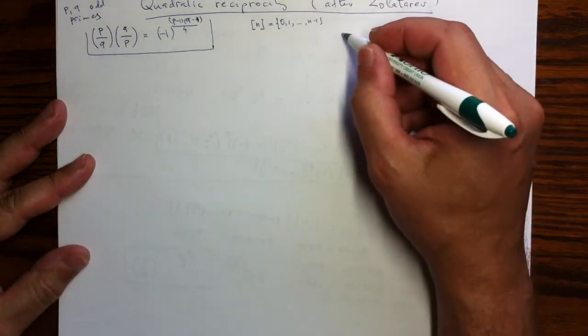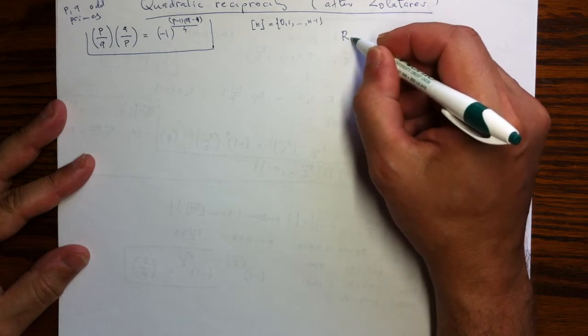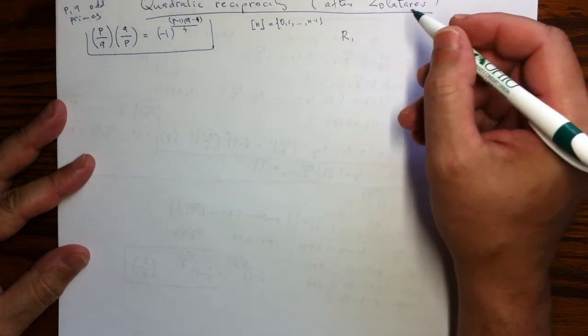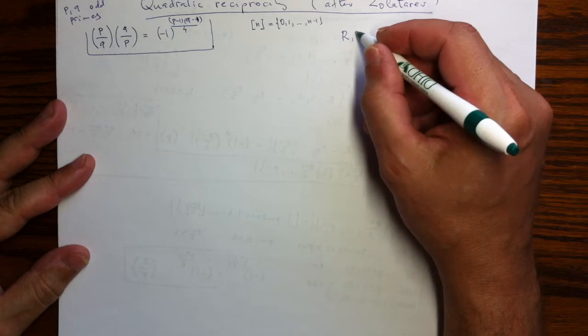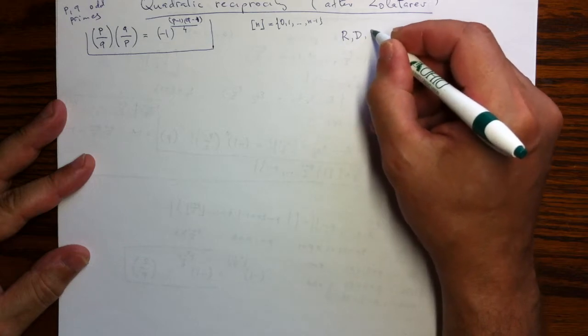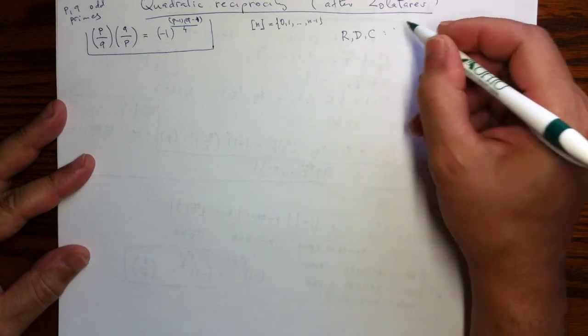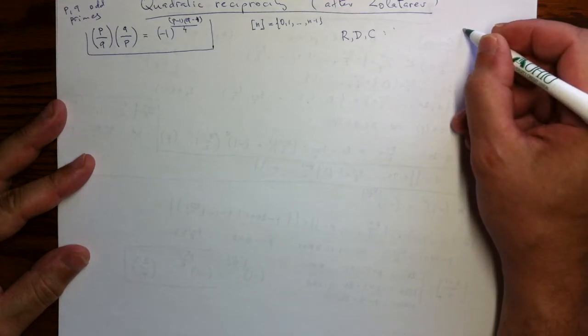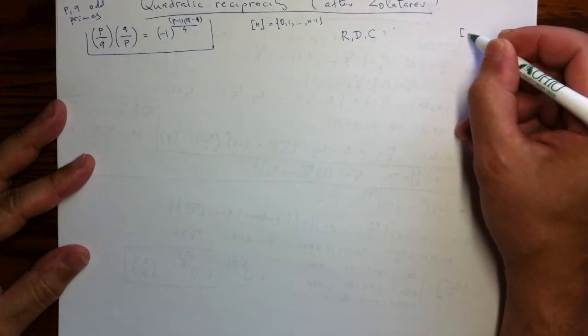So then we will use three bijections: row numbering, diagonal numbering, column numbering, and each numbering will be numbering elements in the product of two sets.